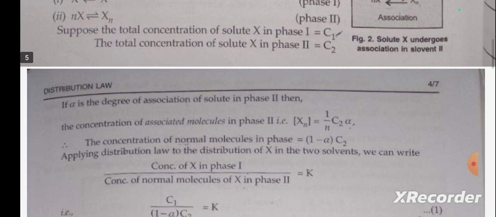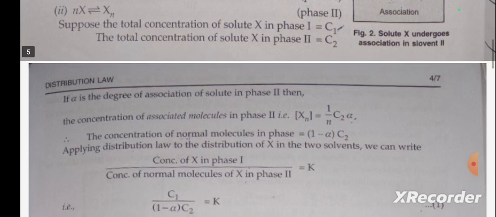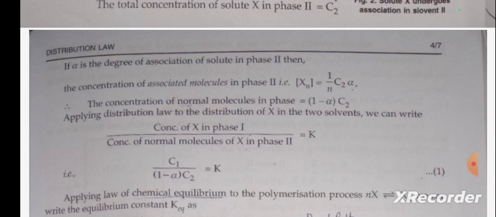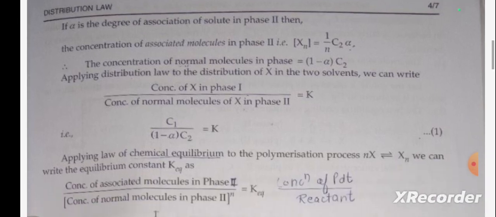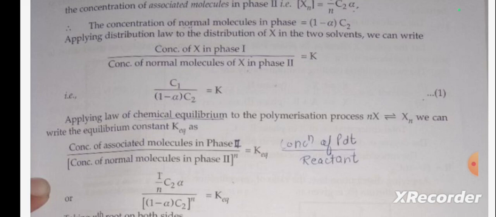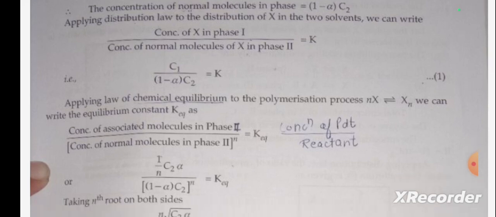Suppose the total concentration of solute X in phase 1 is C1 and the total concentration of solute X in phase 2 is C2. If alpha is the degree of association of the solute in phase 2, then the concentration of associated molecules in phase 2, Xn, is equal to 1 by n C2 alpha. The concentration of normal molecules in phase 2 is (1 minus alpha) C2. Applying the distribution law to the distribution of X in the two solvents, the concentration of X in phase 1 over the concentration of normal molecules of X in phase 2 is equal to K. So C1 by (1 minus alpha) C2 is equal to K.